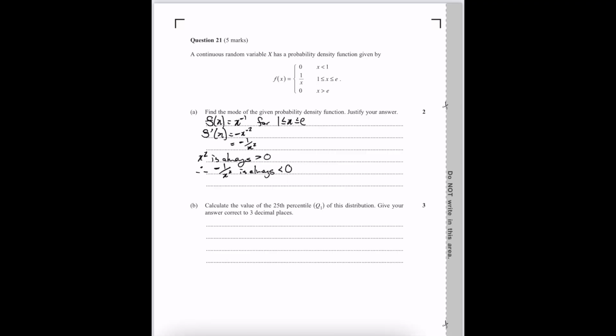So that means because the gradient, or f dash of x, is always less than 0, therefore f of x is always decreasing. And because it's always decreasing, that means the largest value of f of x is going to be at the lowest value of x.